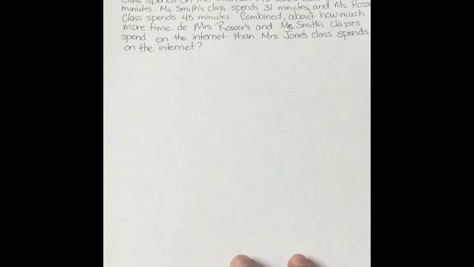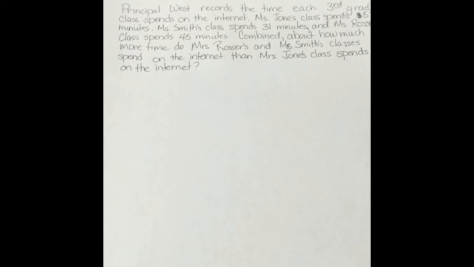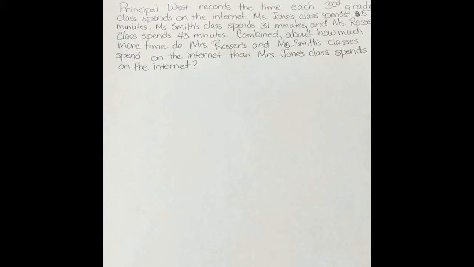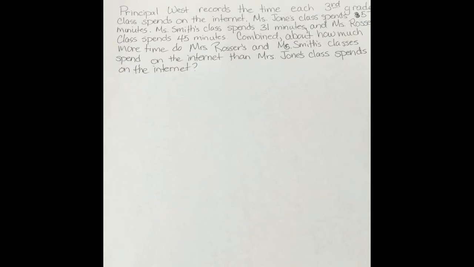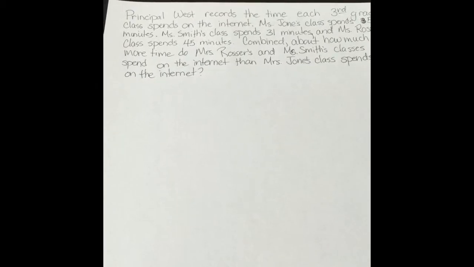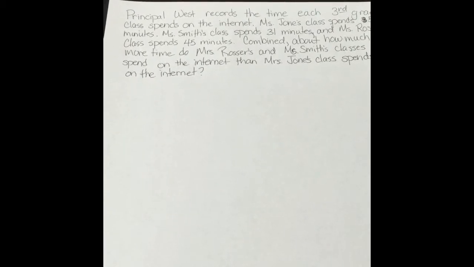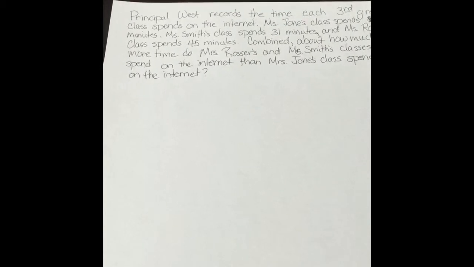So let's look at the problem that we have first of all. Principal West records the time each third grade class spends on the internet. Miss Jones' class spends 57 minutes. Miss Smith's class spends 31 minutes, and Miss Rosser's class spends 45 minutes. Combined, about how much more time do Miss Rosser's and Miss Smith's classes spend on the internet than Miss Jones' class spends on the internet?